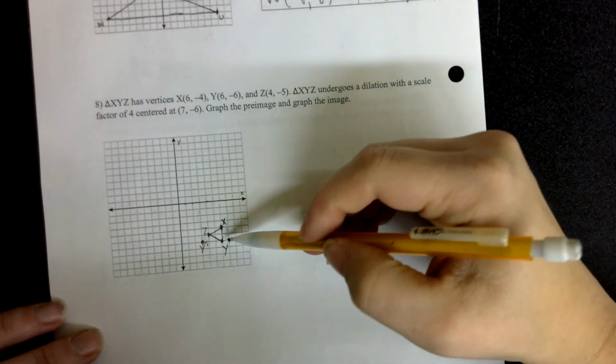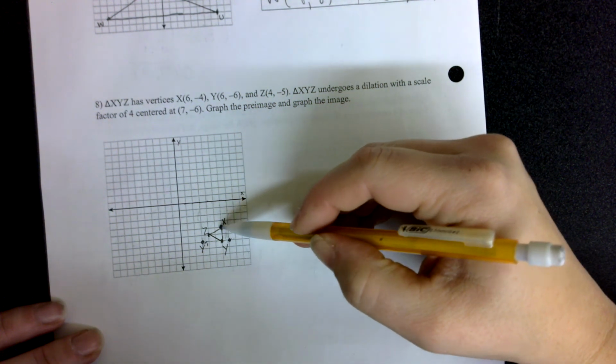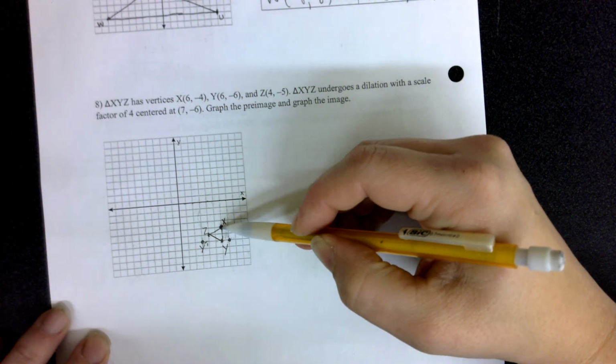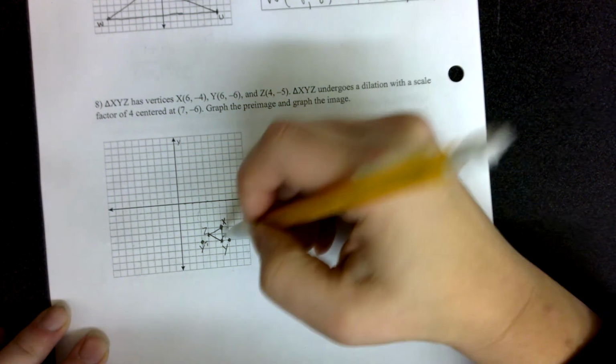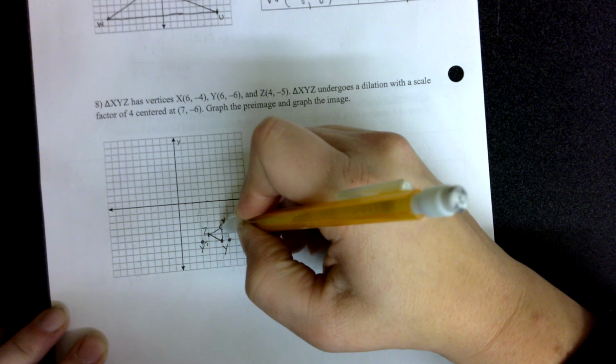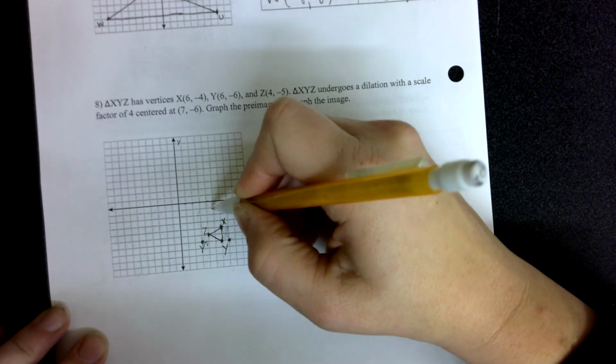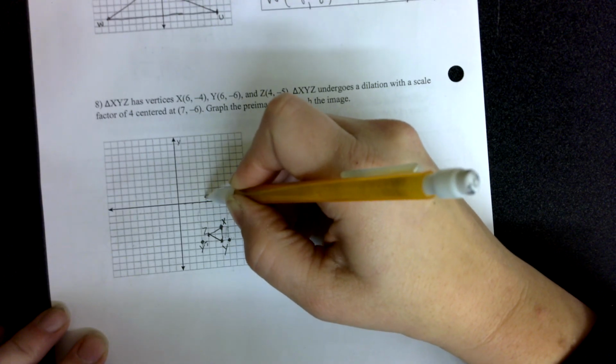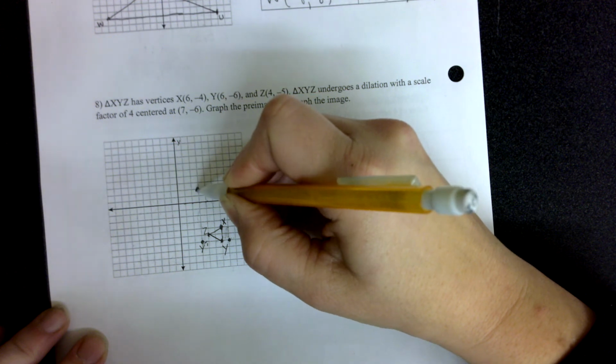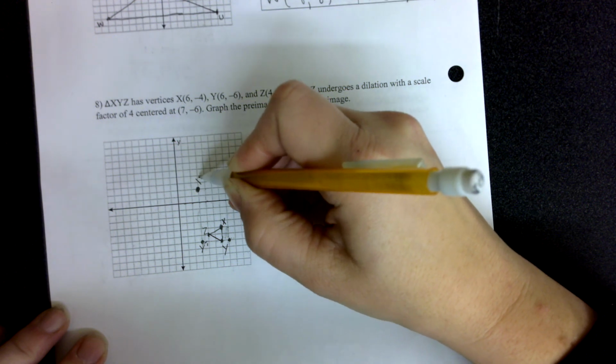So then X is up 1, up 2, left 1. So we have to do that 3 more times. So you go up 2 over 1, up 2 over 1, up 2 over 1, up 2 over 1. And that's X prime.